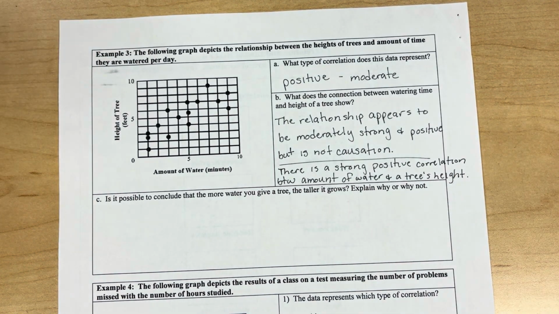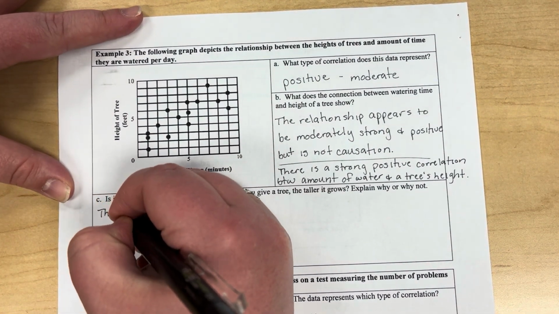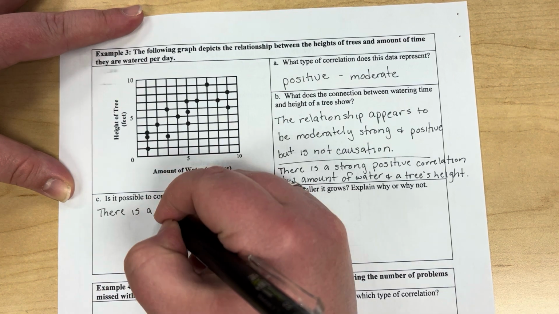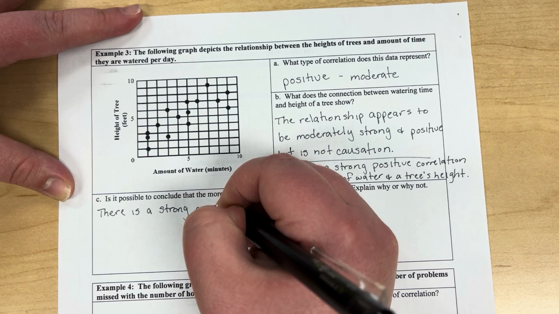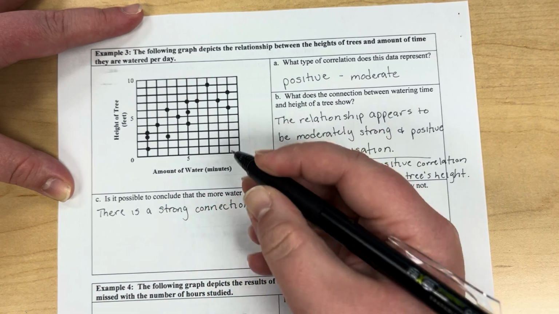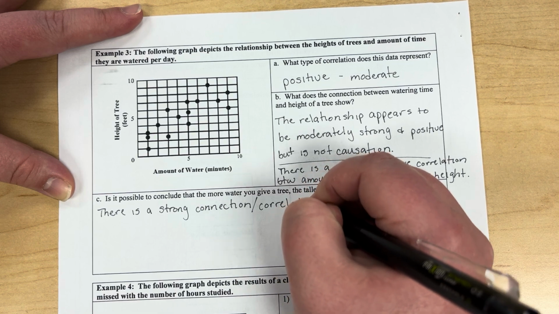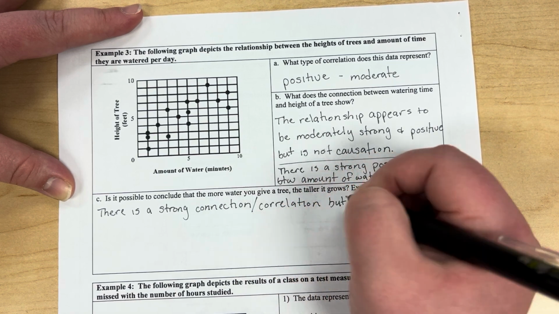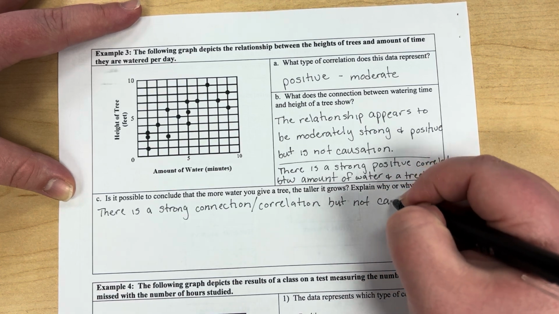Okay, which we basically already answered part C as well. It says, is it possible to conclude that the more water you give a tree, the taller it grows? Why or why not? So again, there is a connection or a correlation, but not causation.